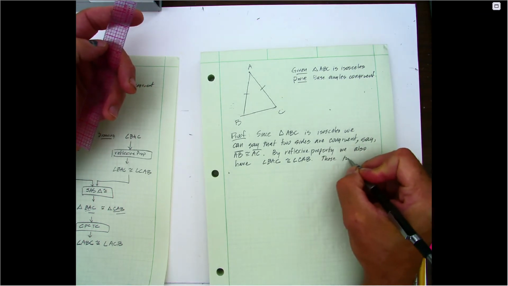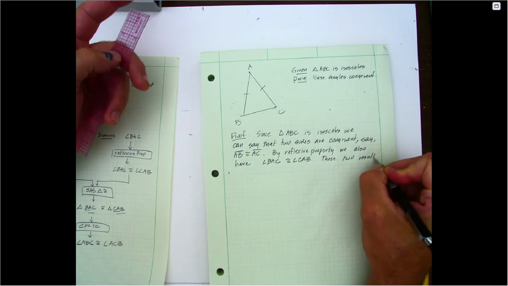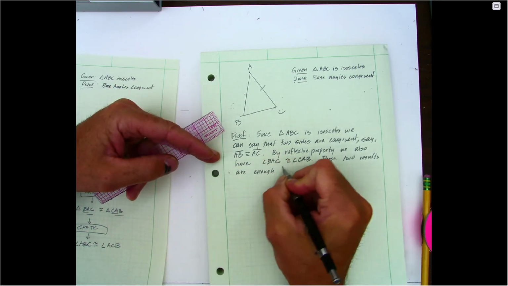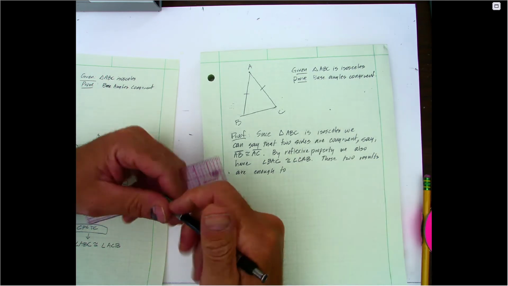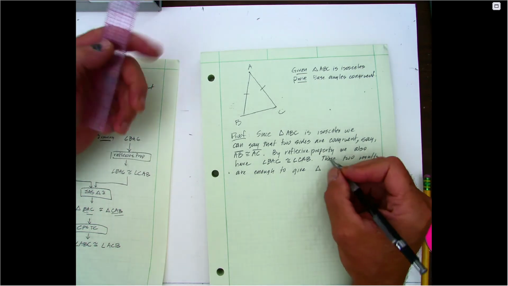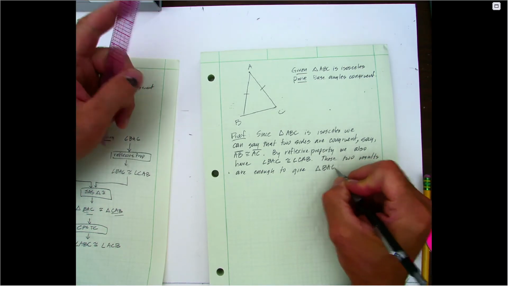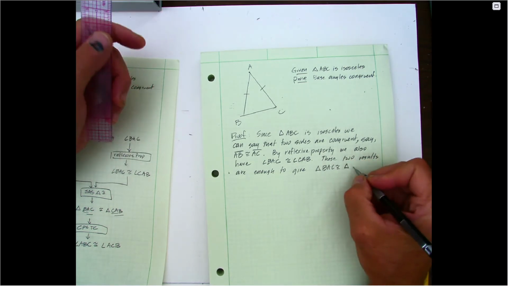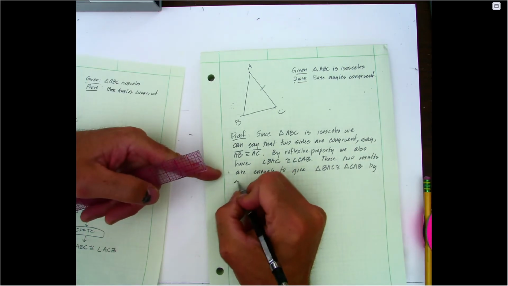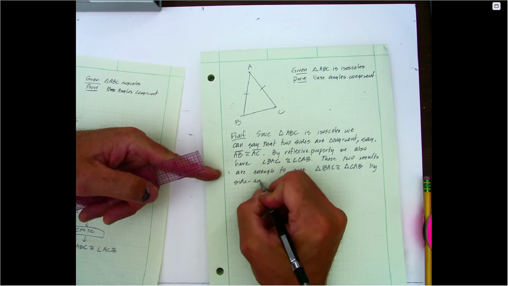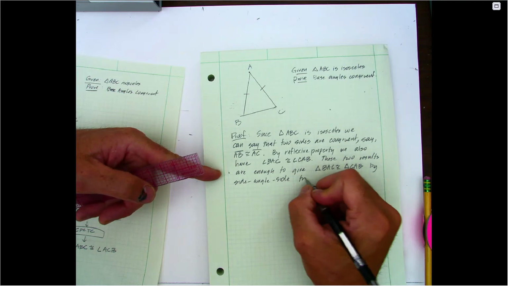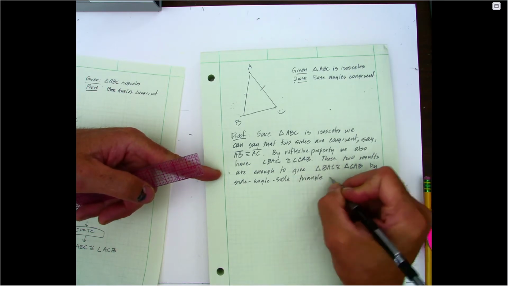These, I guess, two results are enough to give triangle BAC congruent to triangle CAB by side angle side triangle congruence.